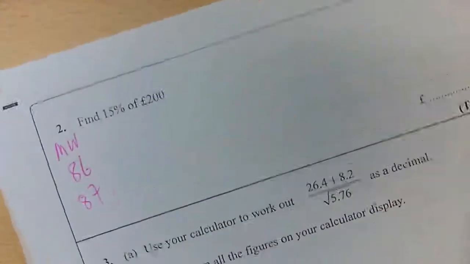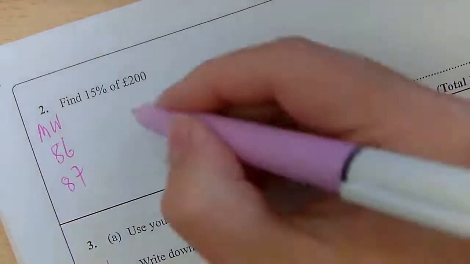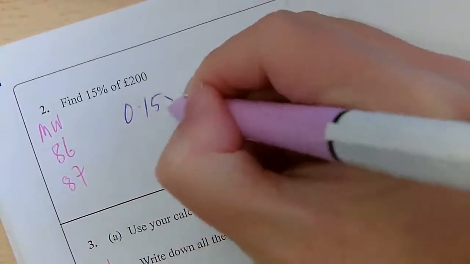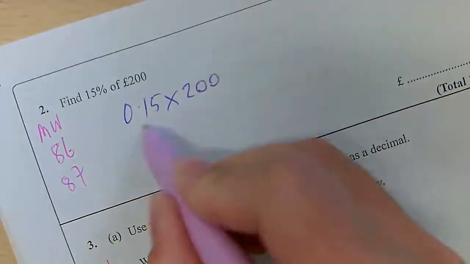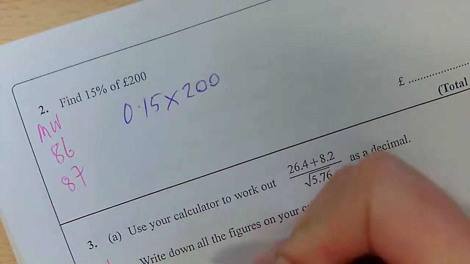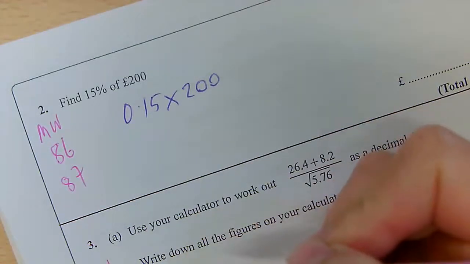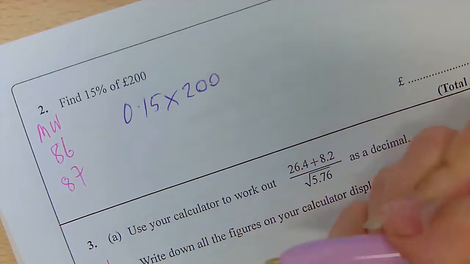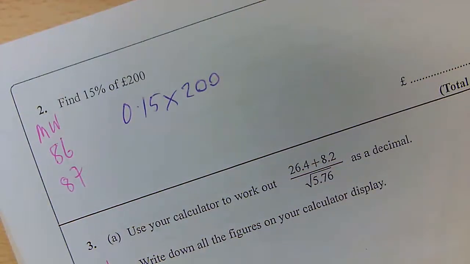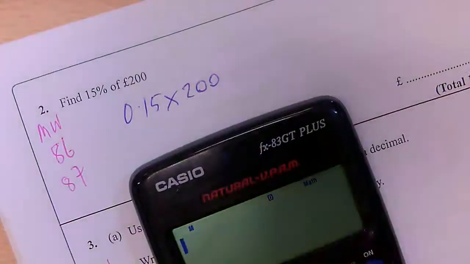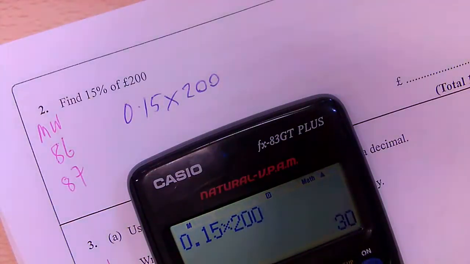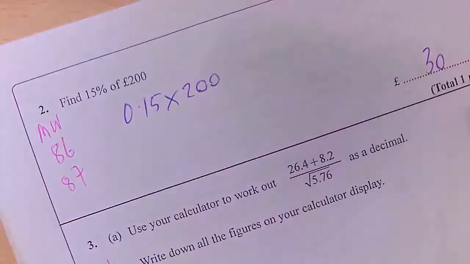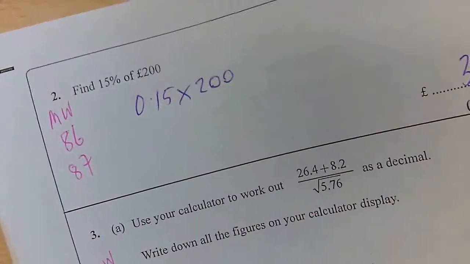Find 15% of 200. As it is a calculator question, you literally do this. That's 15% of is times, there's 200. Yes, you could work out 10%, half it and work out 5% and then add it on, by all means, but please show all of your workings out, all right? I'm just going to type in 0.15 times 200, and we get 30. Done.